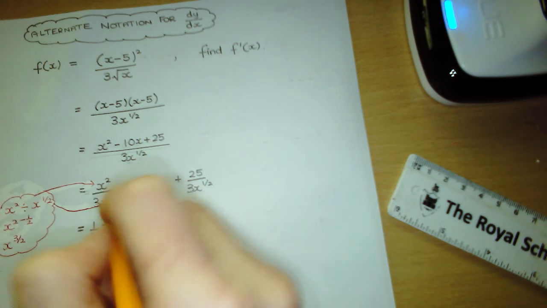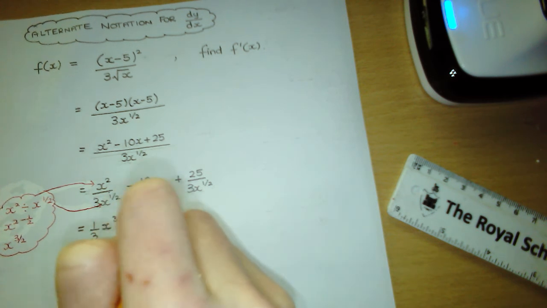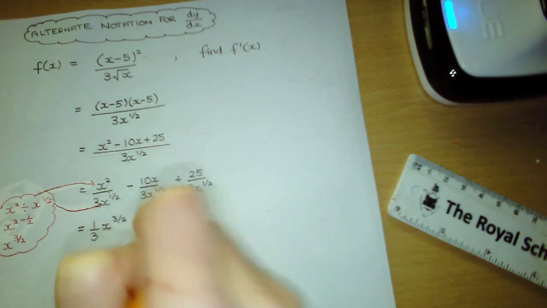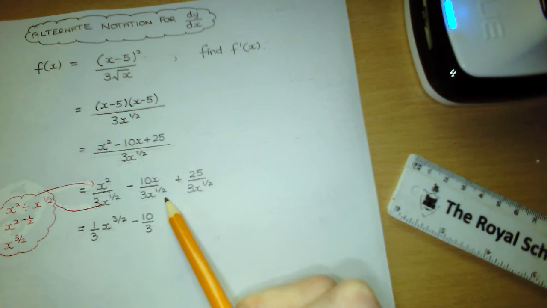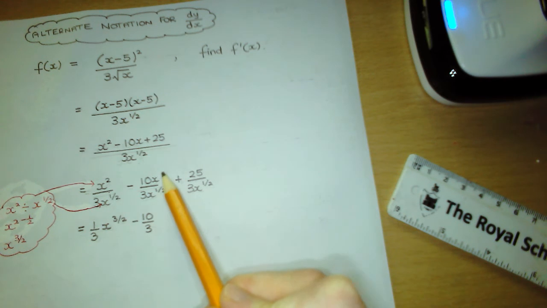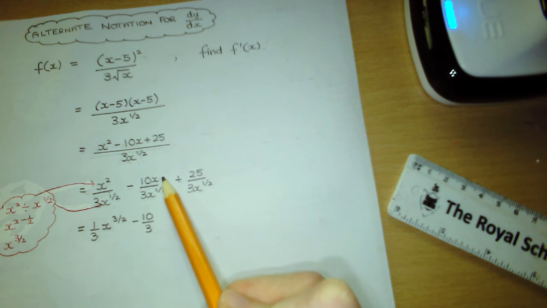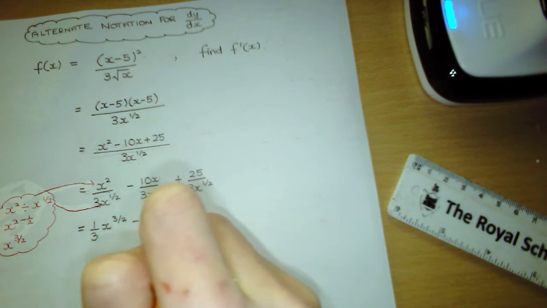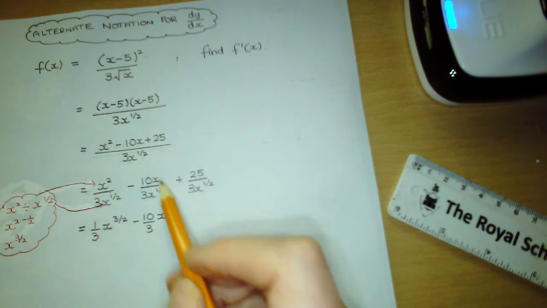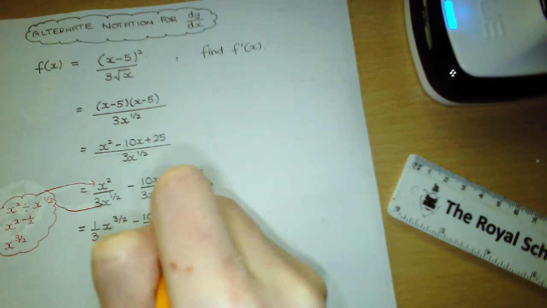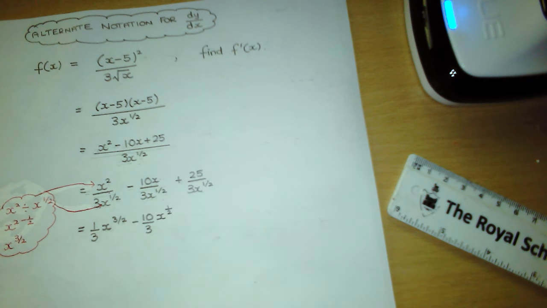Minus 10 divided by 3, we'll just leave it as minus 10 over 3. And then we're going to divide the two indices. So we've got x to the power of 1 divided by x to the power of a half. So remember, you divide two indices with the same base, you subtract the powers. So we're going to have x to the power of 1 minus a half, which is just going to be a half. And again, that's quite nice.